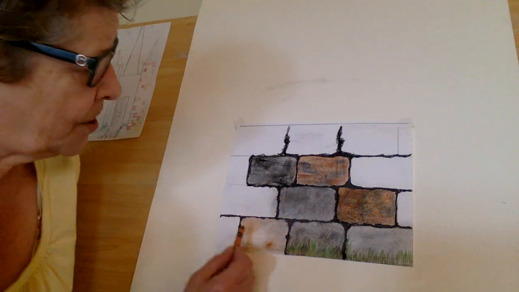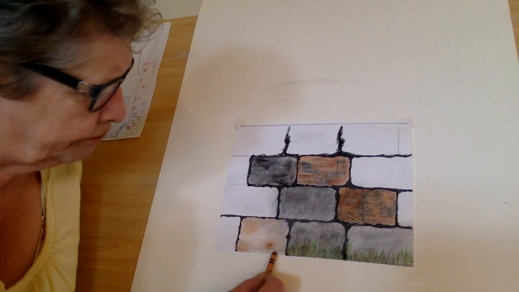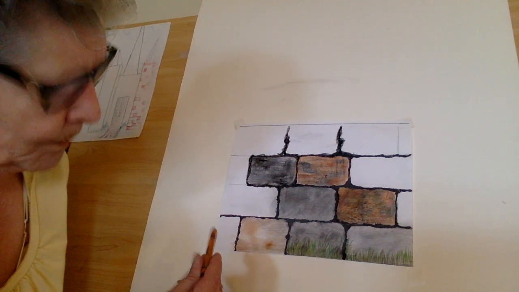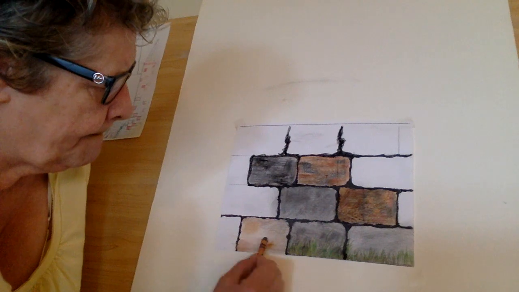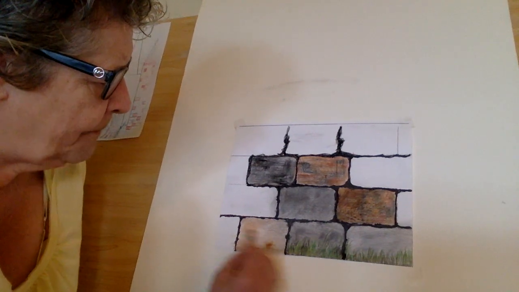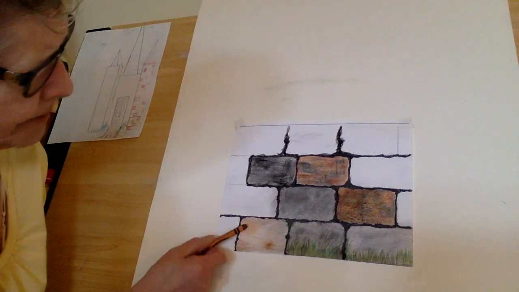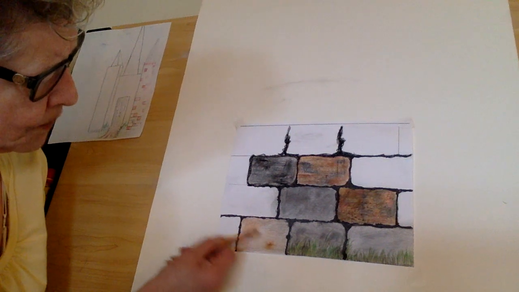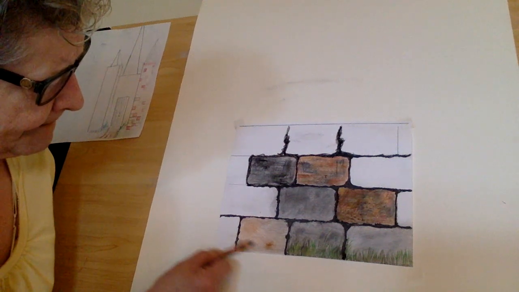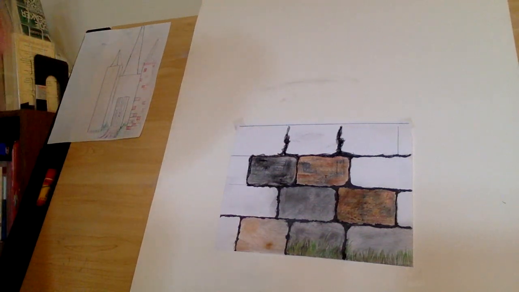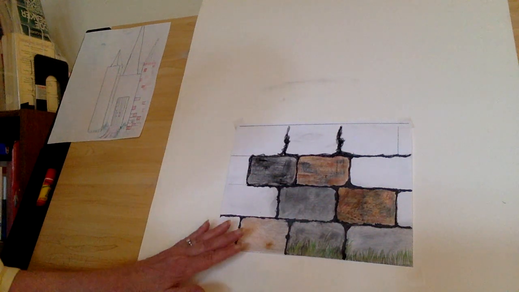All right, now I'm going to start out very lightly with just a plain old boring, what is this color? Brown. Back and forth, back and forth. Up and no, I'm going to go cross. Okay, I'm going to get some cross in there. Cross hatch.